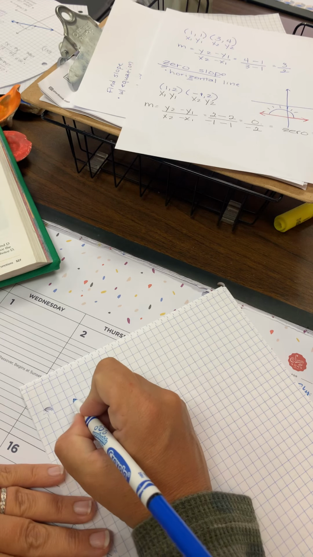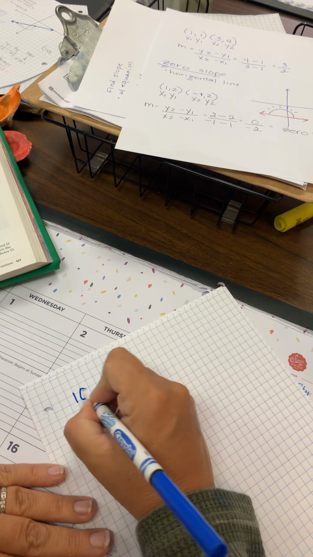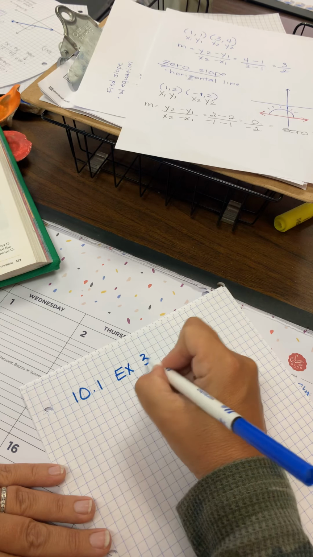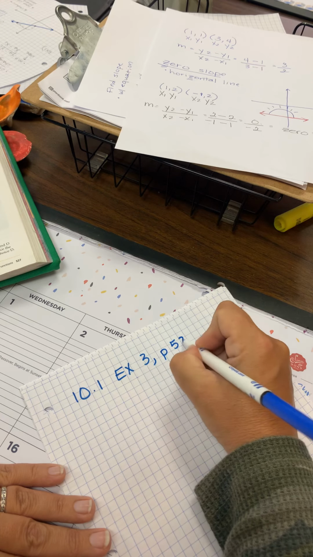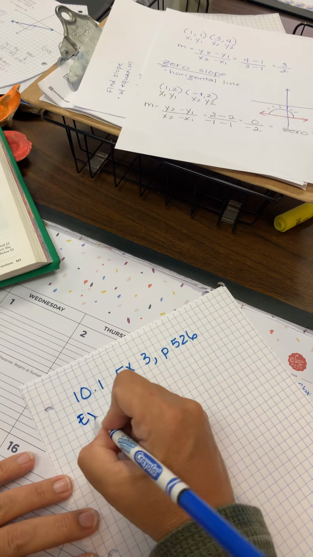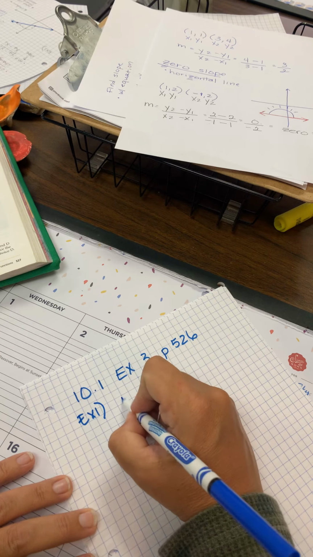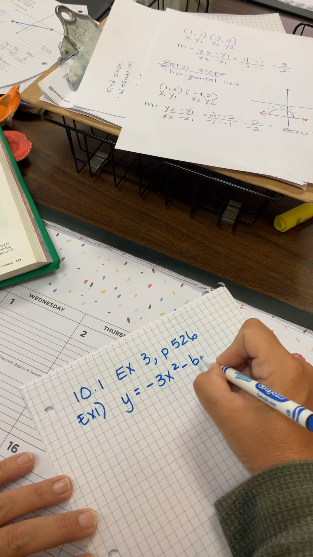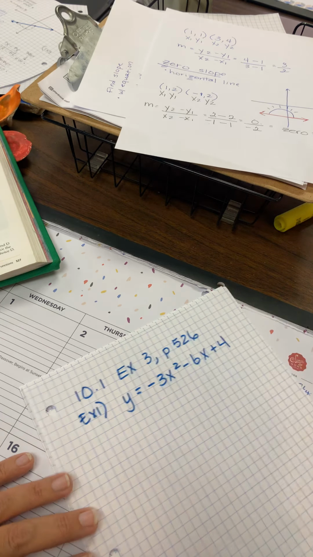All right, so right now I am doing lesson 10.1. I am working on example 3 from your book on page 526. All right, so they are giving us y is equal to negative 3x squared minus 6x plus 4.